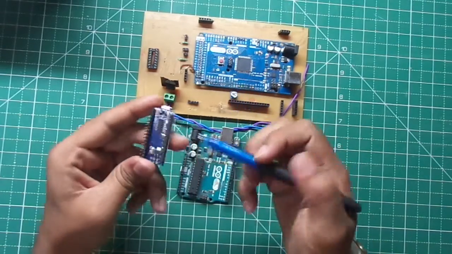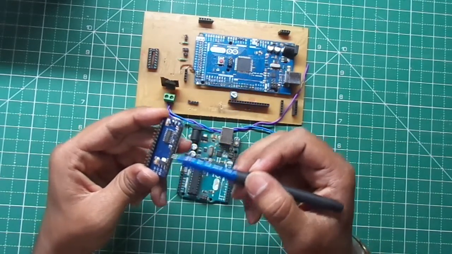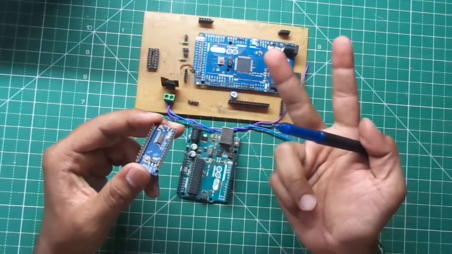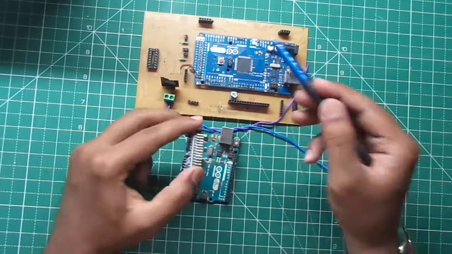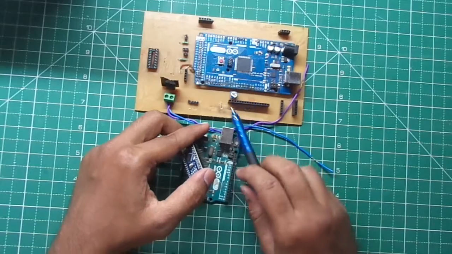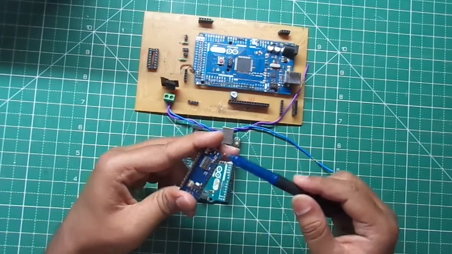So then we also have these pins. These pins are called Berg sticks. There are two types of Berg sticks. One is male Berg sticks, another one is female Berg sticks. These are the female Berg sticks and these are the male Berg sticks.